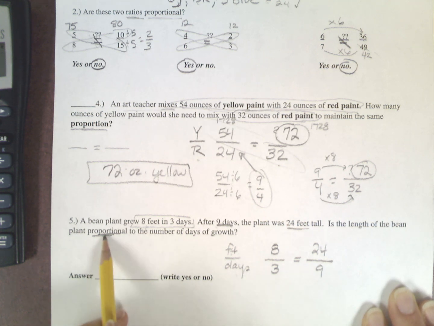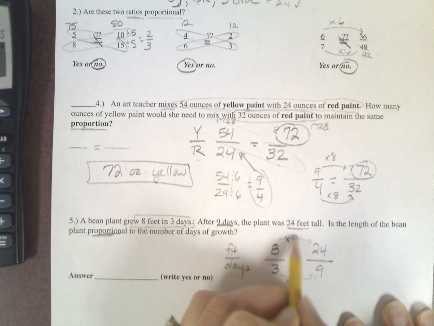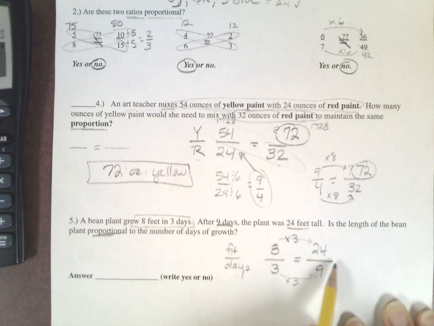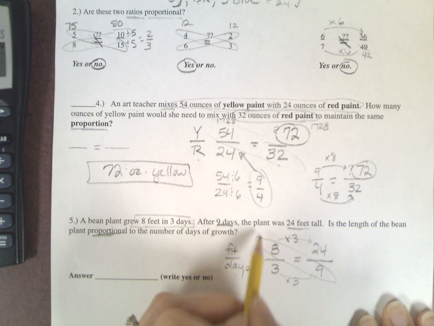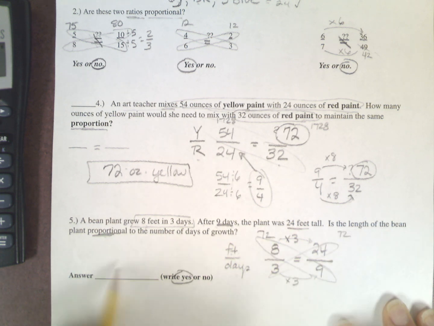Is it proportional? Well, remember, there's 2 ways I can do this. I can look to see, can I scale up by a number? Or I could look at my cross products. We'll do both. 3 times 3 gives me 9. 8 times 3 gives me 24. So we found that we scaled up by 3. Now, could you do your cross products? Sure. 9 times 8 is 72. 24 times 3, 72. So this one is a yes. So hopefully you're finding these questions even easier now.